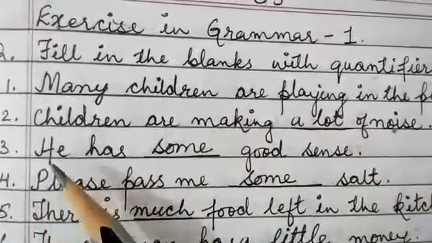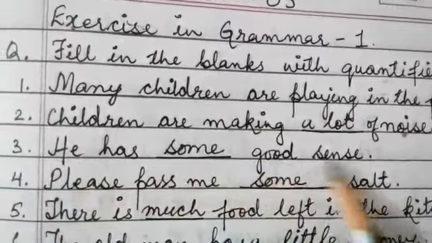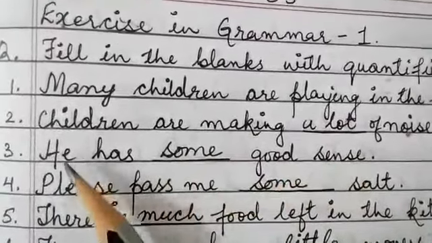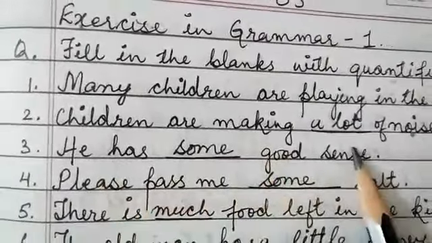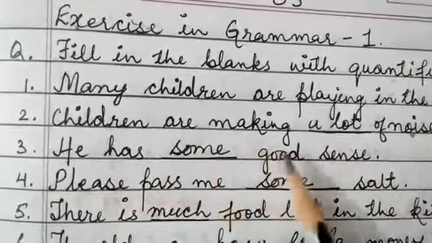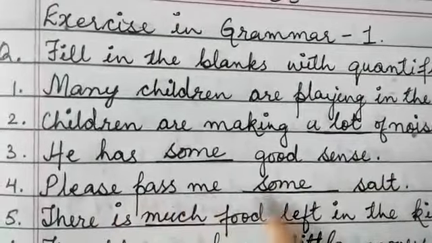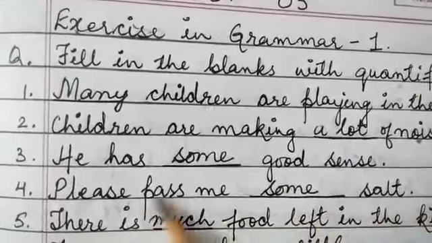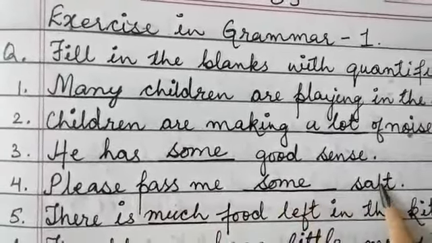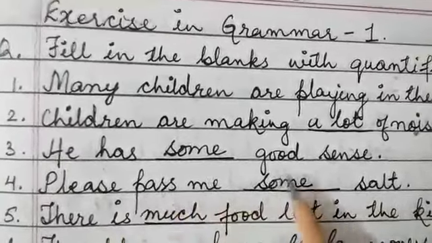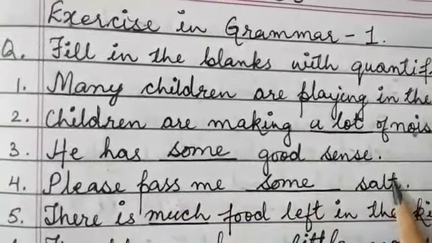Number 3. He has dash good sense. What will be the answer? He has some good sense. Or he has a little good sense. Number 4. Please pass me dash salt. Please pass me some salt. Or please pass me a little salt.